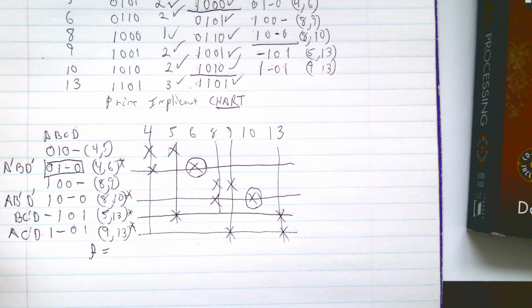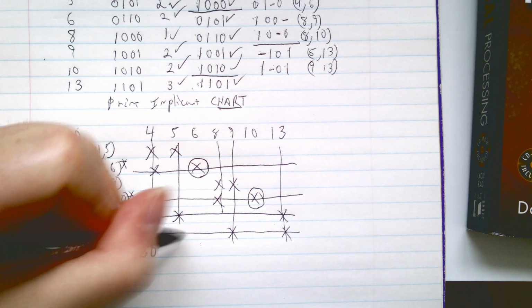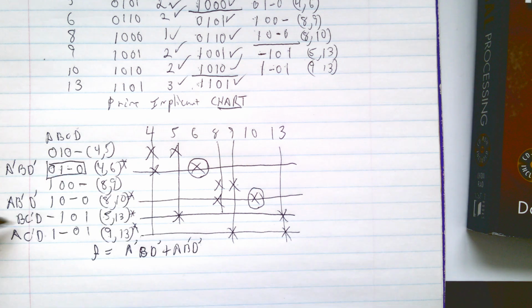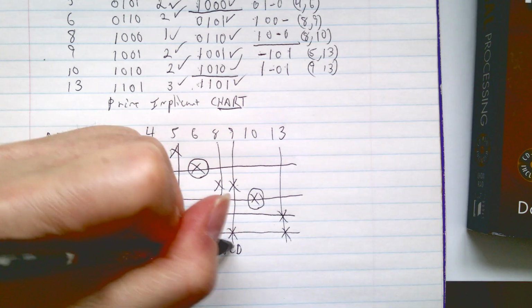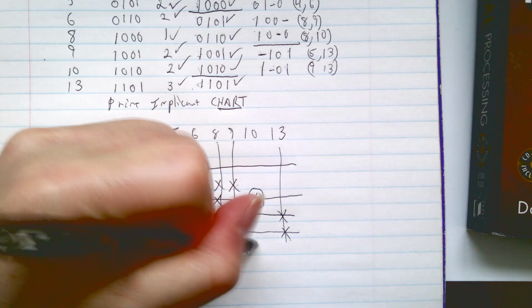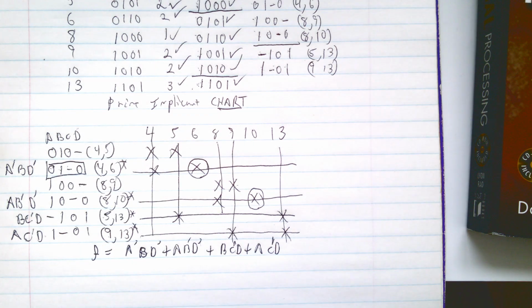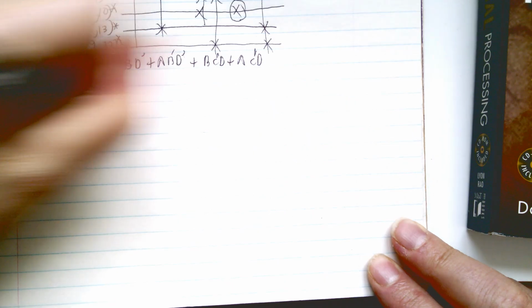And you can write it out as F equals A prime B D prime. That's this first term. Next term plus A B D with primes on the last two, plus B C D with the prime in the middle, plus A C D with the prime in the middle. And that looks like a minimal sum of products form. Now, for your verification, let's do a K-map.